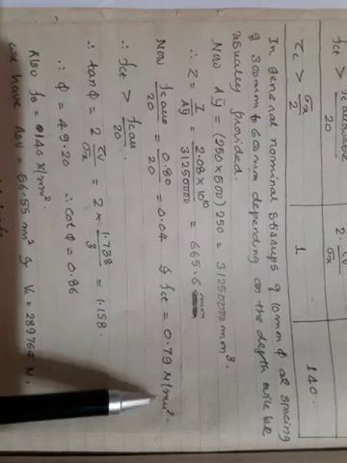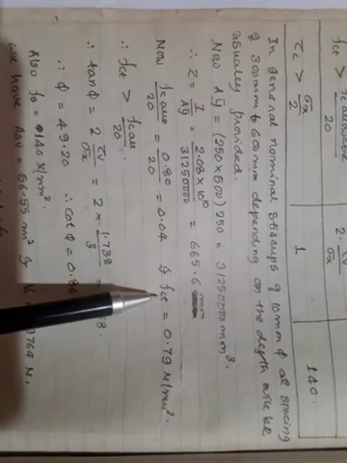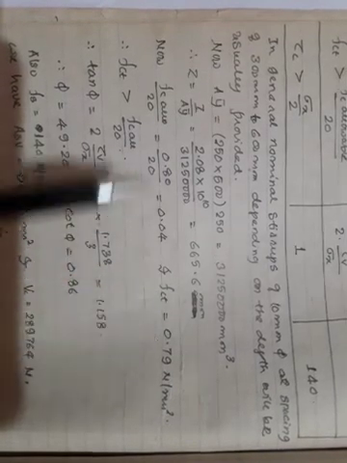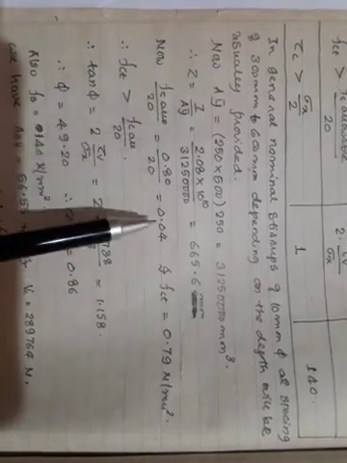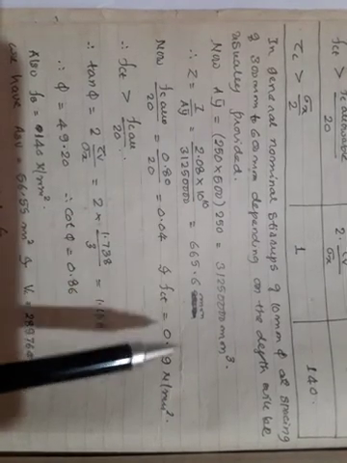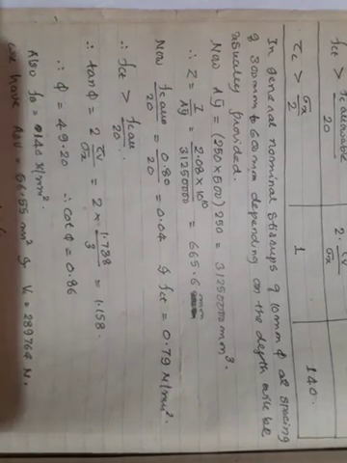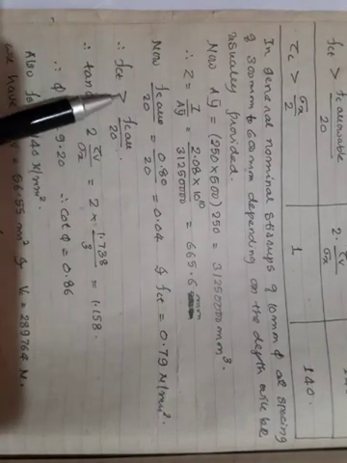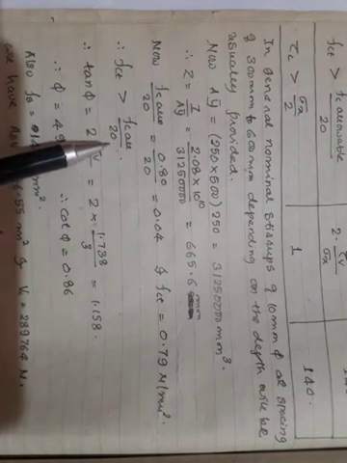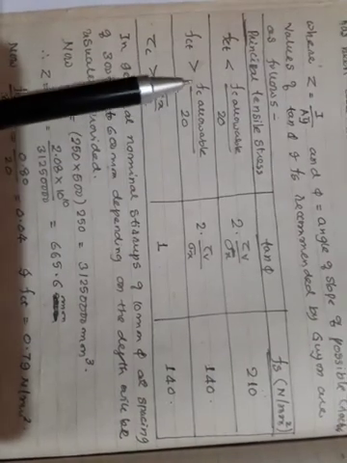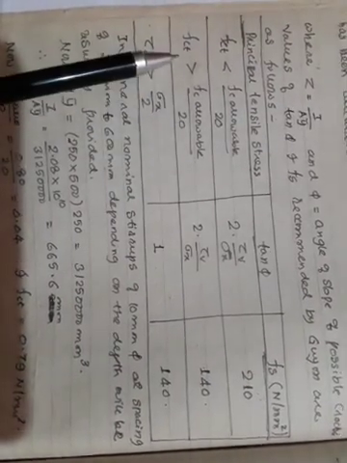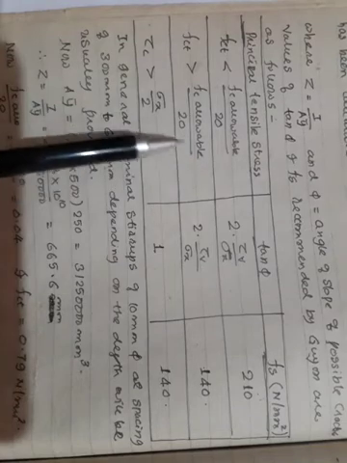So you will see that your FCT is greater than FC allowable by 20. Is it or not? FCT is greater than FC allowable by 20, so you lie in this case.